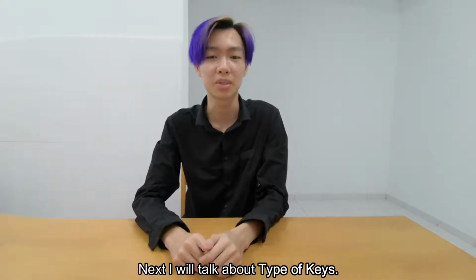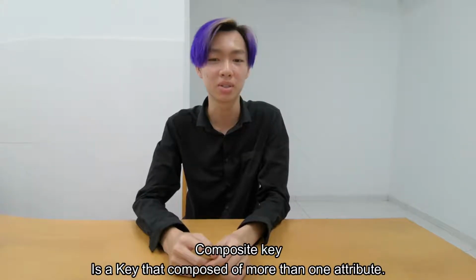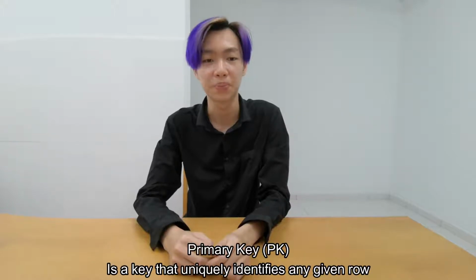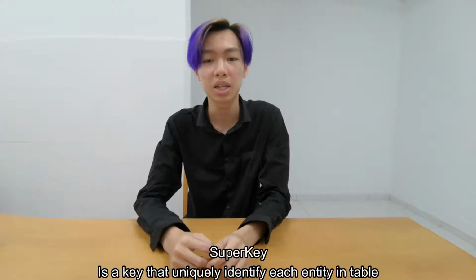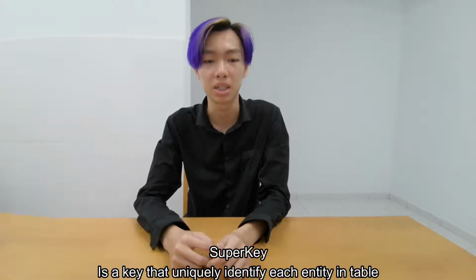Next, I would like to talk about types of keys. A composite key is a key composed of more than one attribute. Primary key: the key that uniquely identifies any given row. Super key: a key that uniquely identifies each entity in a table.